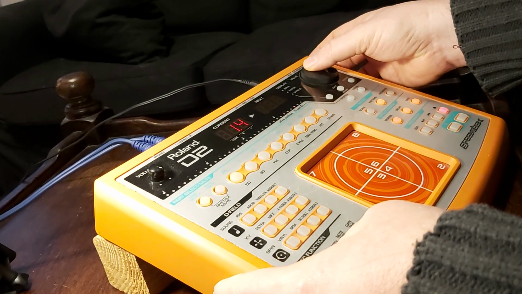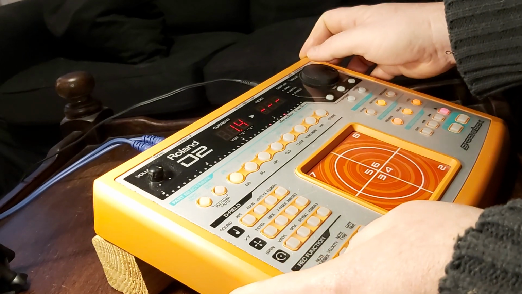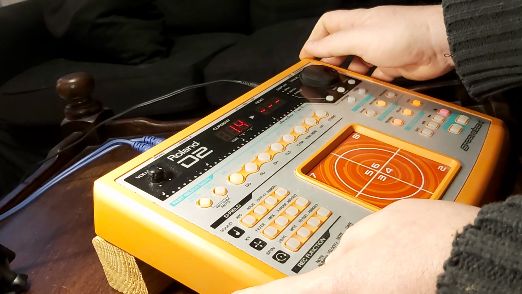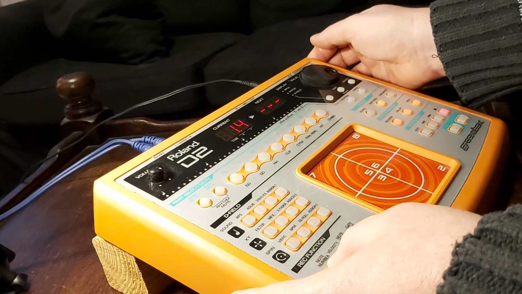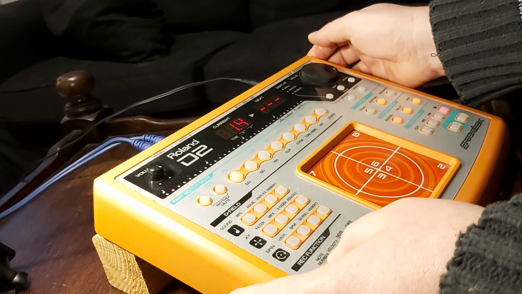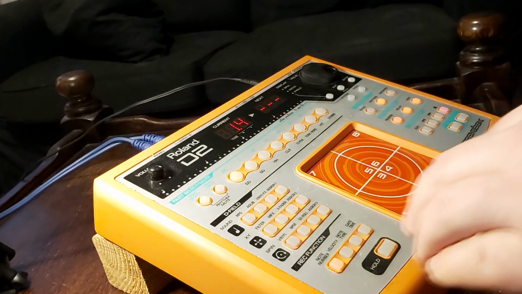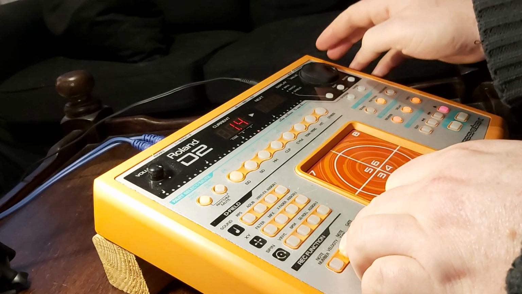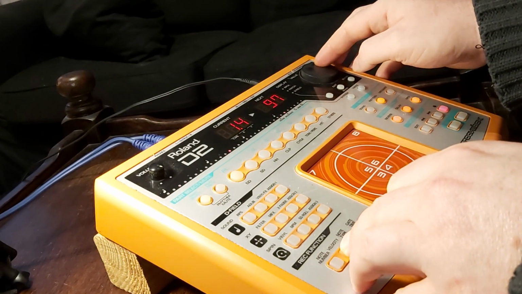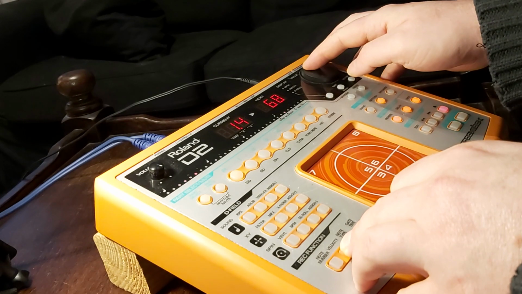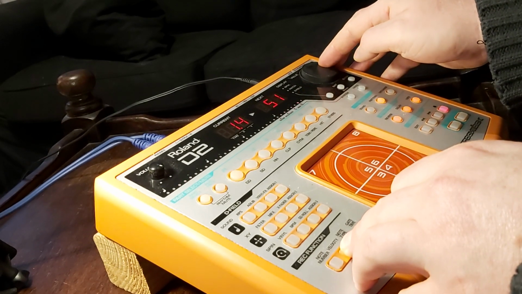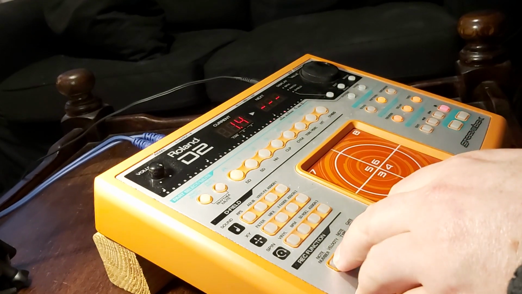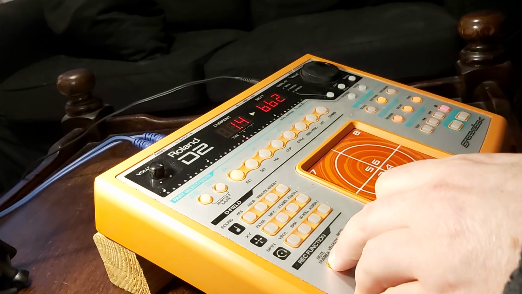Okay, for example, you want to use this sound, but you think it's too loud. You can press the velocity and then you can put it on 50, for example. And now when I press note number, it's only half as loud.